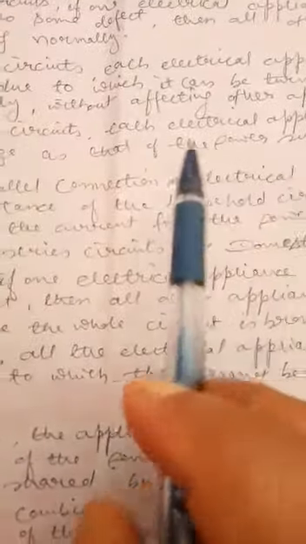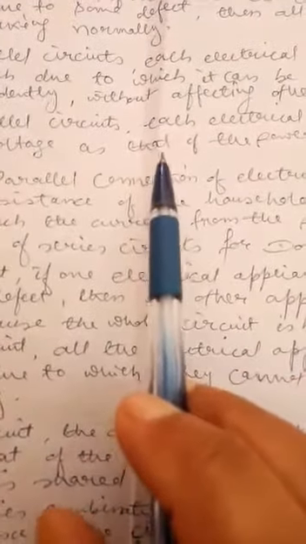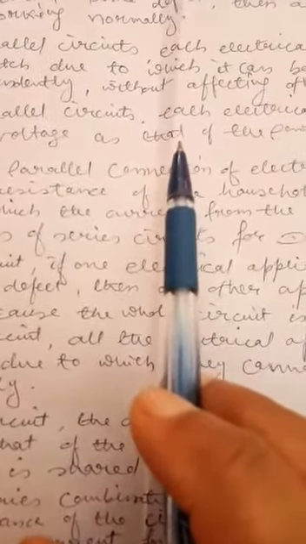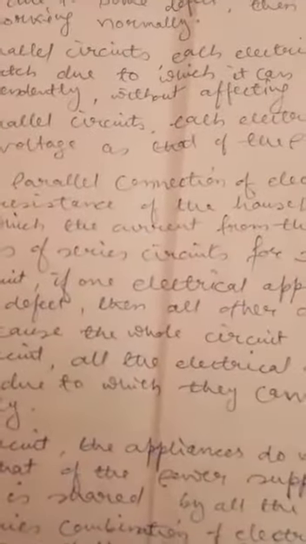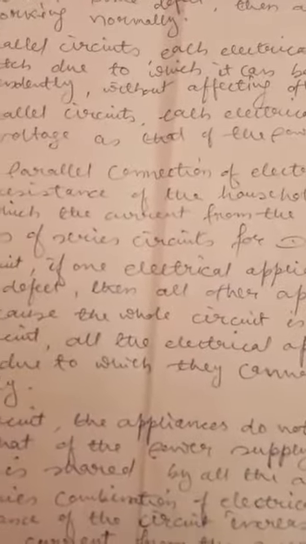In our country, the power supply line is at 220 volt, but in some other countries it supplies at a different voltage. For example, in USA perhaps it is 110 volt.